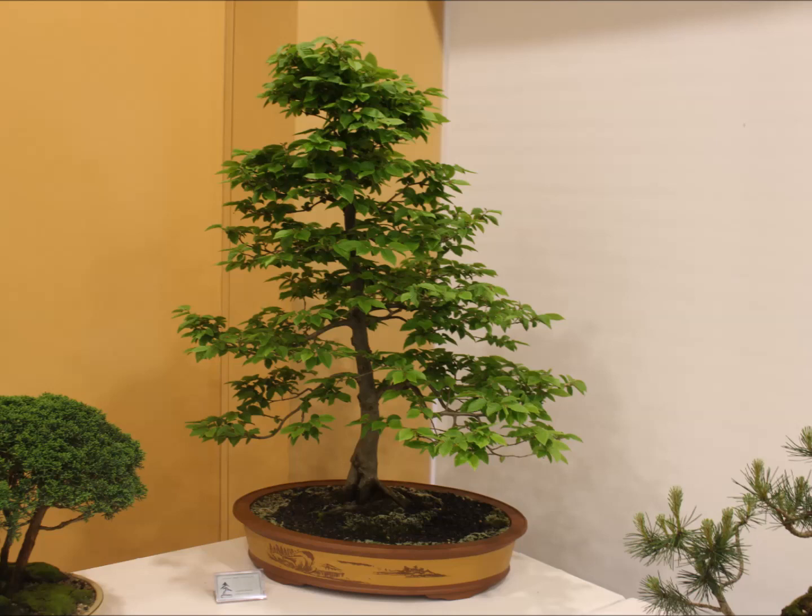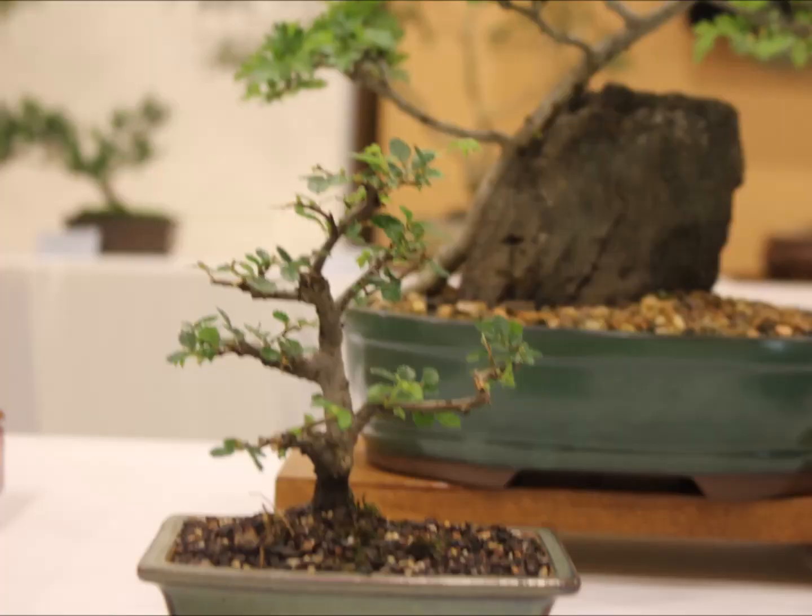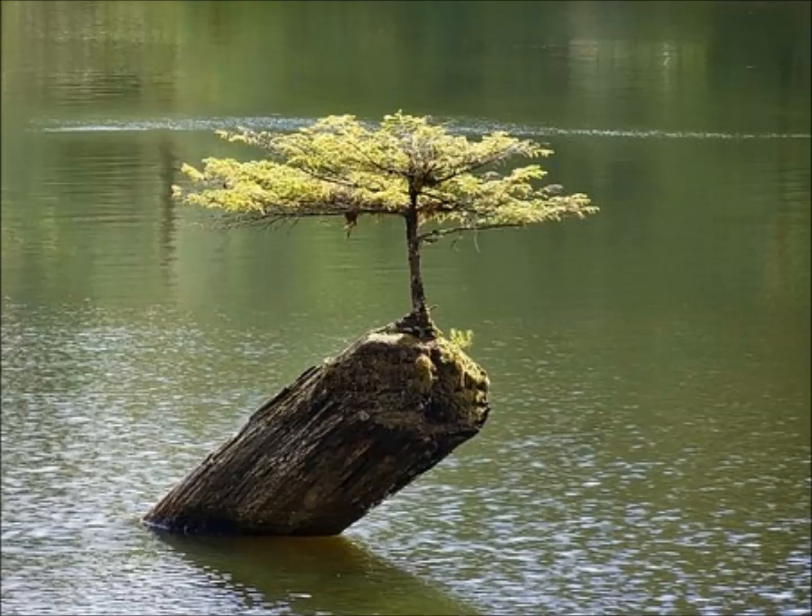Formal uprights are very common as far as bonsai goes. This style often occurs in nature, especially when trees are exposed to a lot of light and have the opportunity for vigorous growth. For this style, it is generally characterized by a tapering trunk starting at a very broad base, and then gradually becomes more and more delicate as it reaches the top.